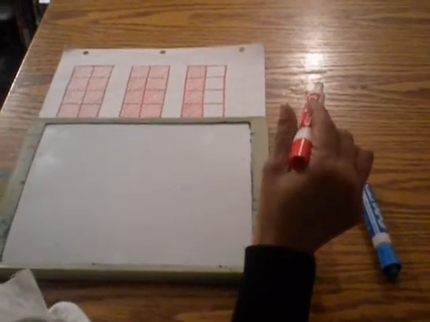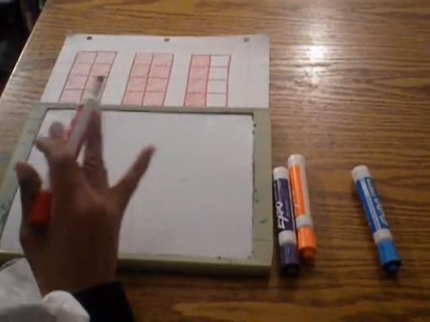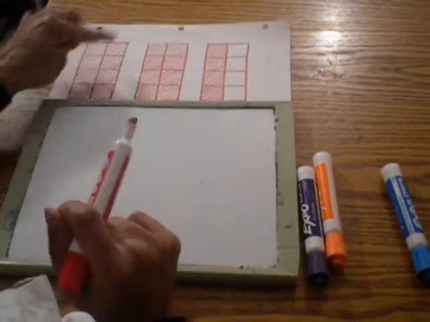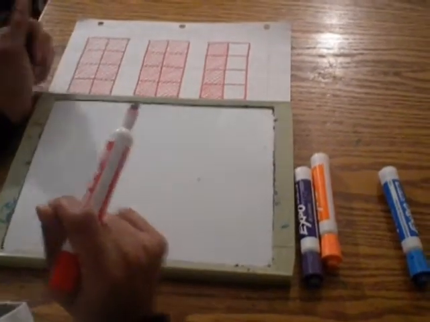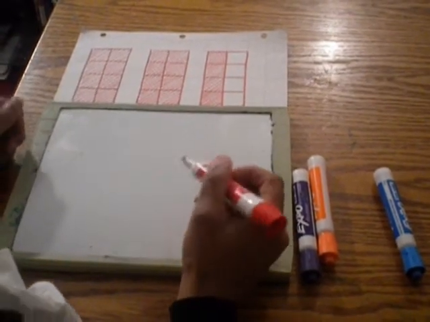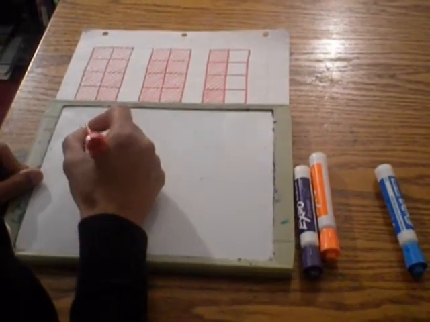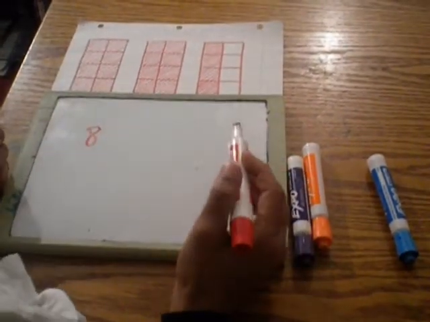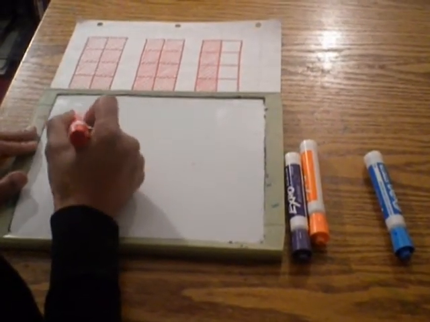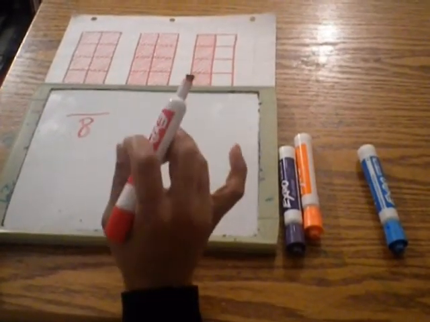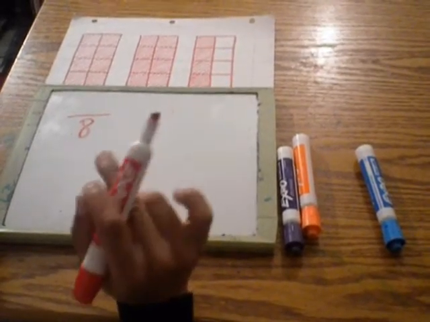To begin with, let's express this mathematical picture as an improper fraction. The first thing you'll notice is that each rectangle is divided into 8 parts. 8 parts equals one whole rectangle. So we're going to say that 8 is our denominator. Our denominator is the sum or total number of parts. And the next thing we do to get the numerator is to count the number of shaded parts. The numerator is always the number of shaded parts.